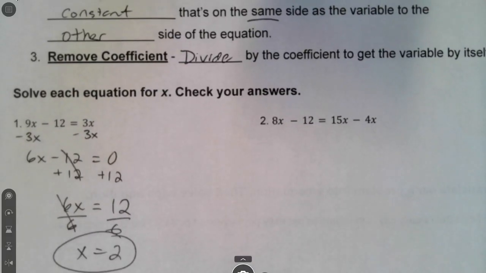So hopefully you see it's not that different from the two-step equations we did before. For the most part, it's just going to require that one extra step at the beginning to combine variables.